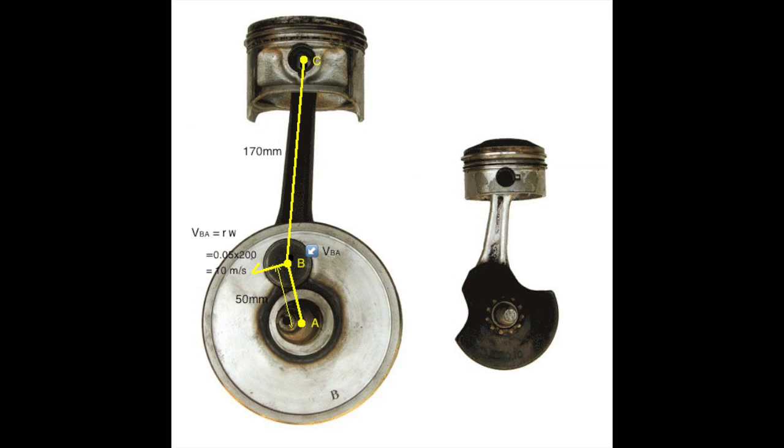And let's now consider what's happening. As AB rotates, the instantaneous velocity of B is at a right angle to the link AB. And we'll write this as VBA. And of course we use V equals R omega to work this out. Our piston movement, of course, is constrained. It can only move up and down.